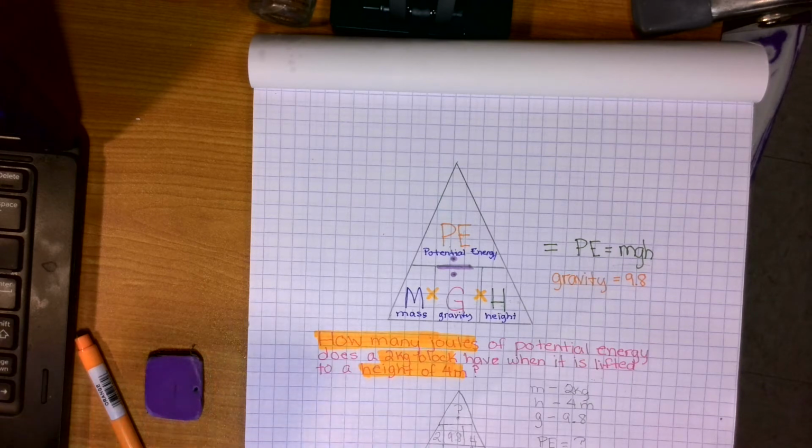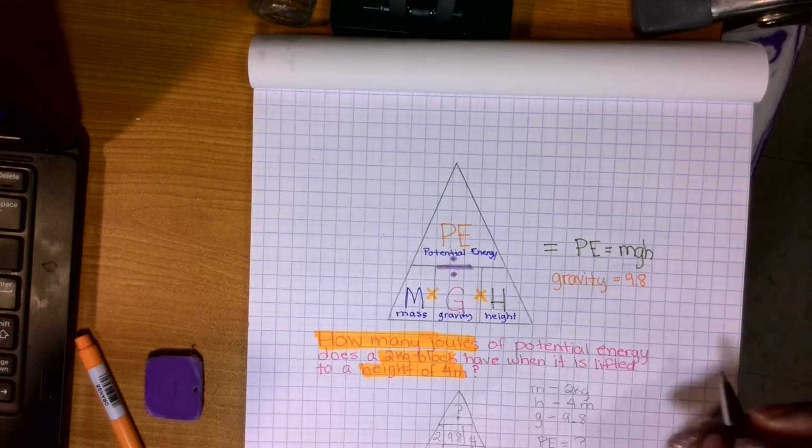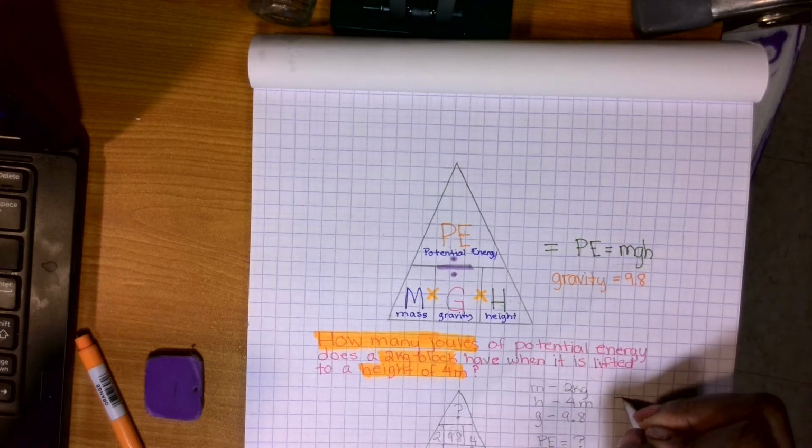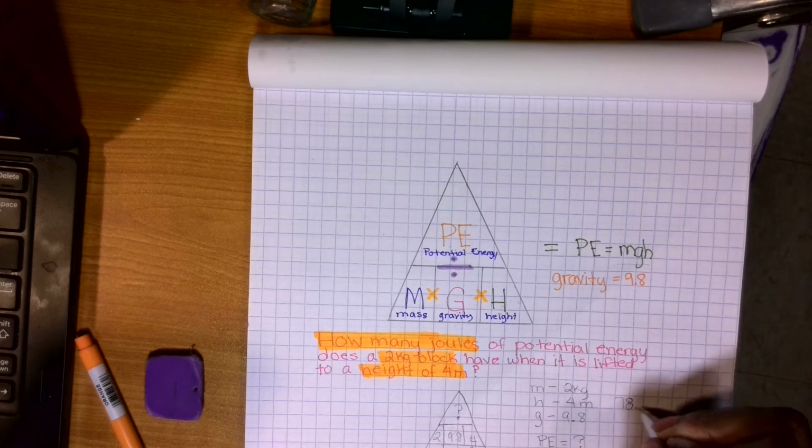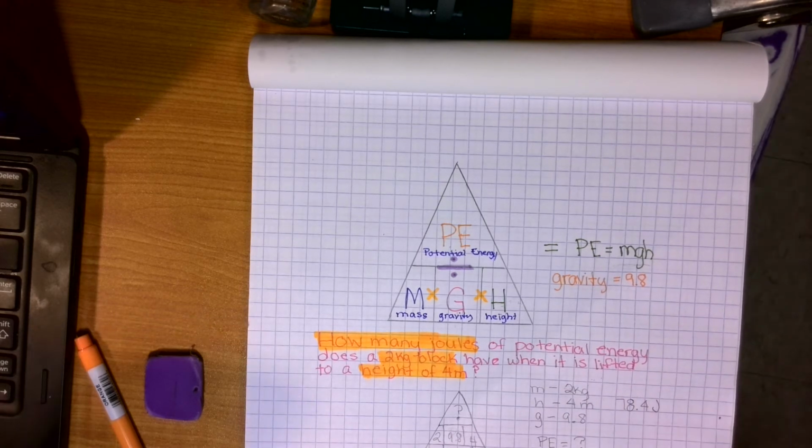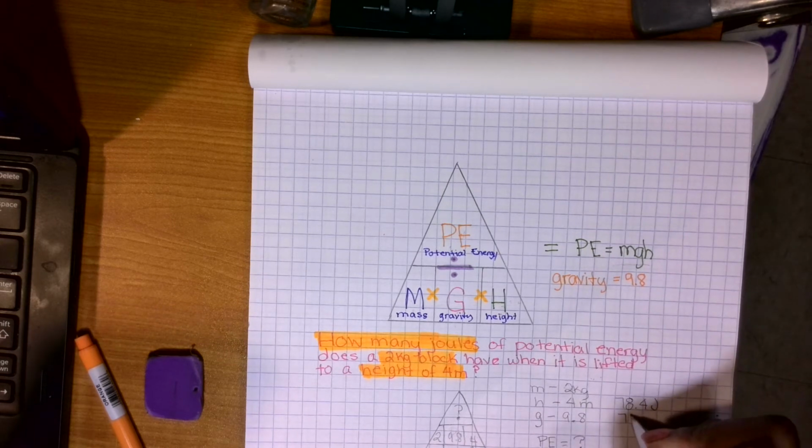And then I'm going to go 2 times 9.8 times 4 equals. It comes out to be 78.4 joules. Or if you're rounding, it's 78 joules.